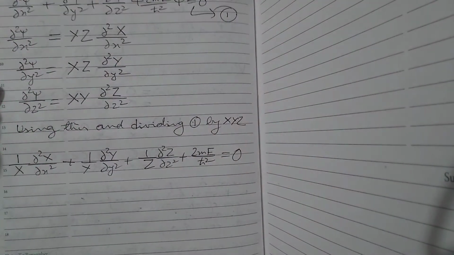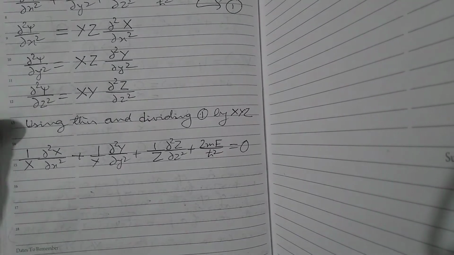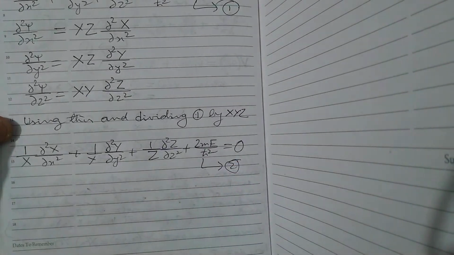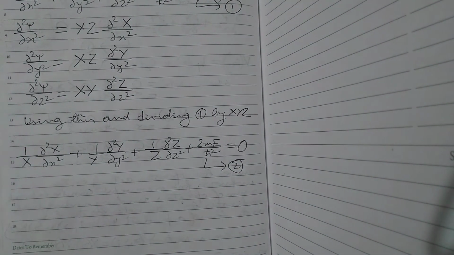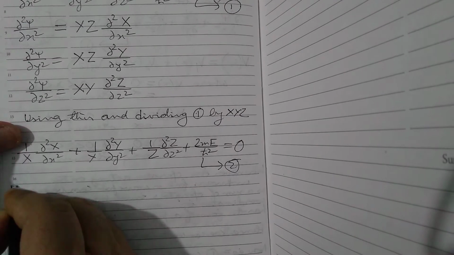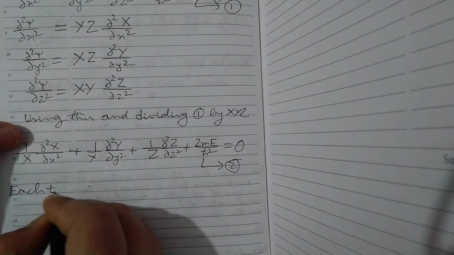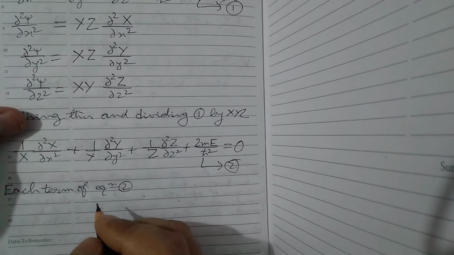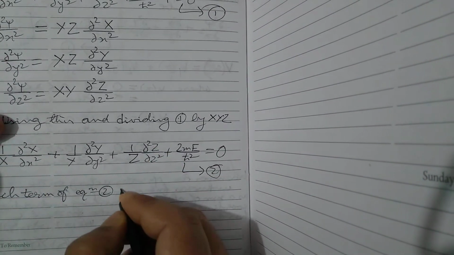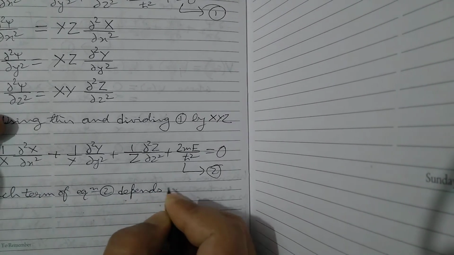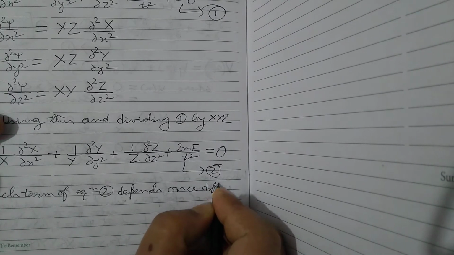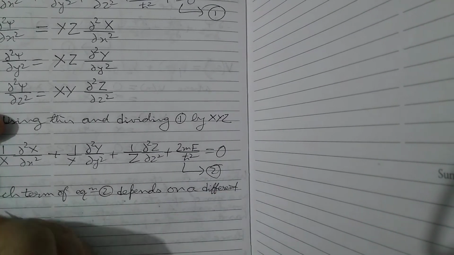Now let this be equation number 2. Each term of equation 2 depends on a different variable.